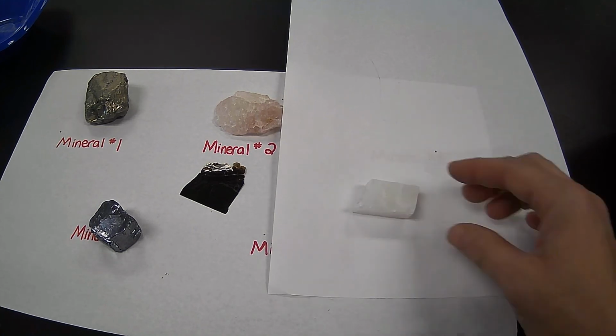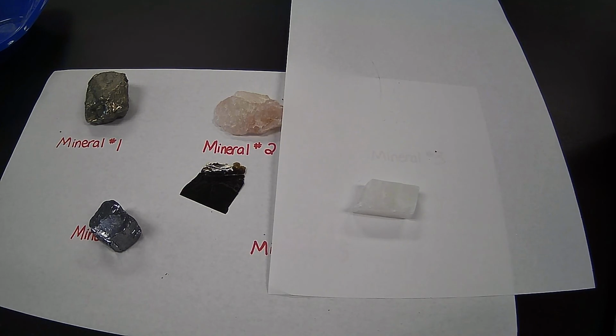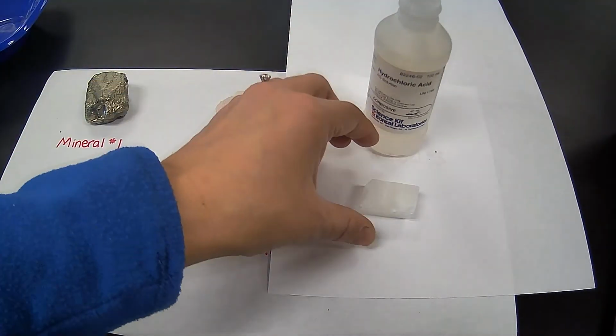It's kind of like a pushed over rectangle. That has a special name. It is on the reference table if you want to take a look at that.